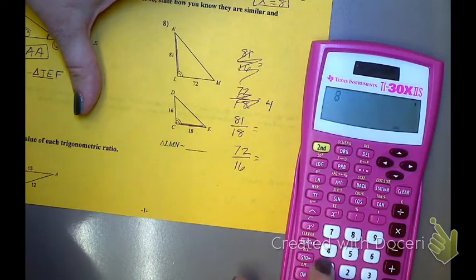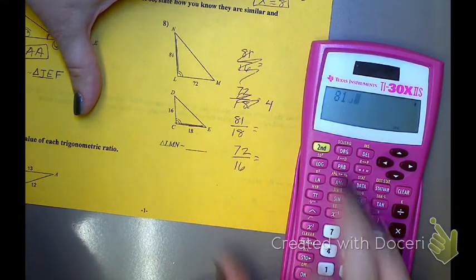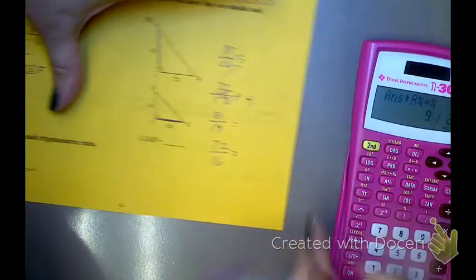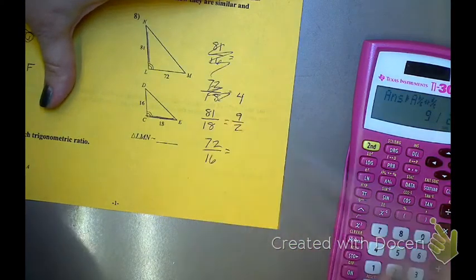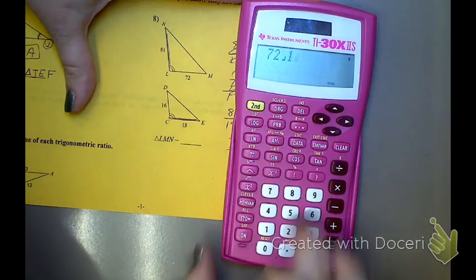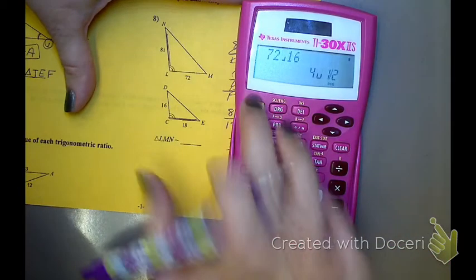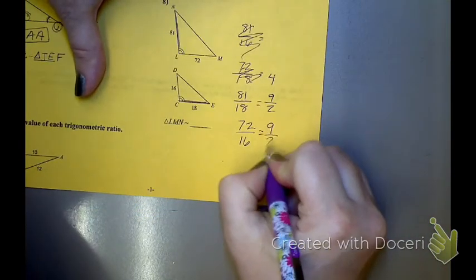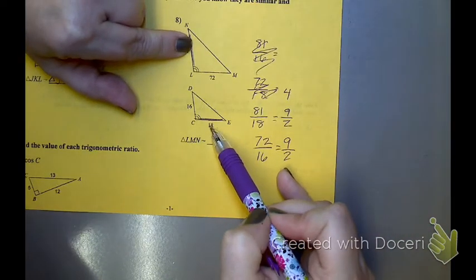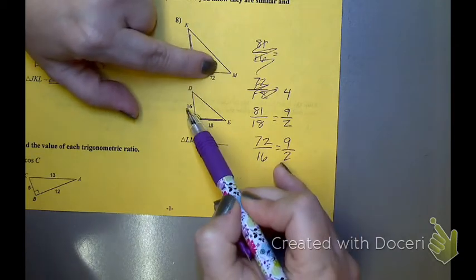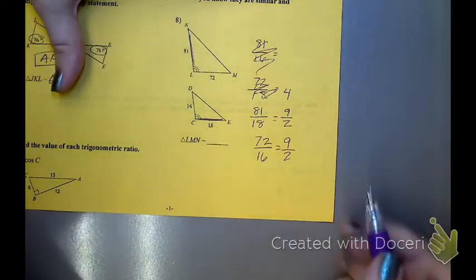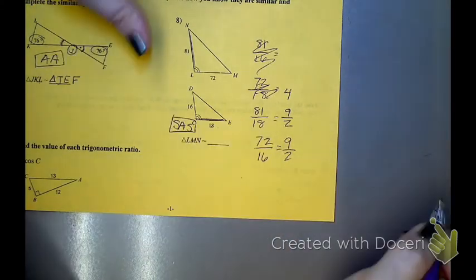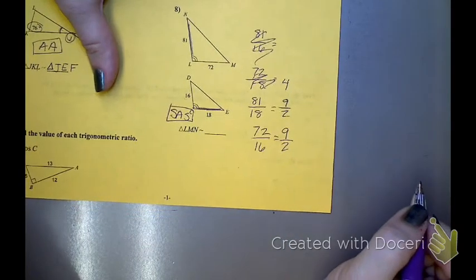It's flipped. 81 over 18 is 9/2. And 72 over 16 is also 9/2. So we do have similarity. So I have a side that's proportional with another side. And another set of proportional sides, and I have an angle included, which means I have side, angle, side similarity. So SAS would be my reason.